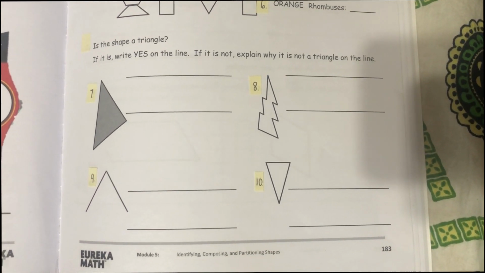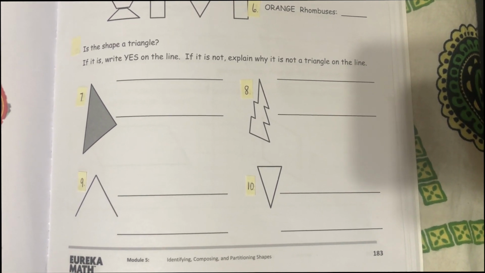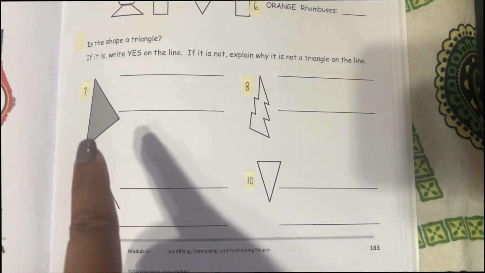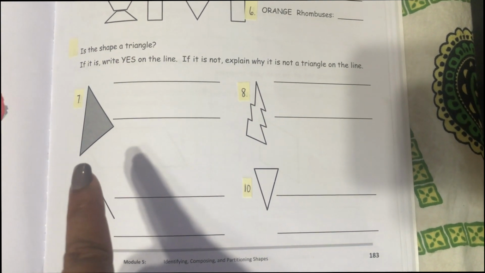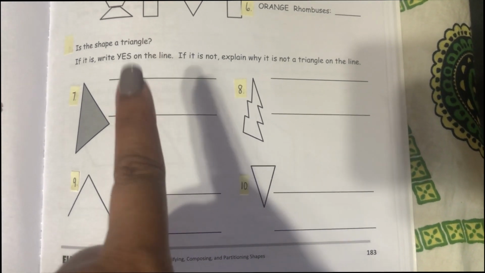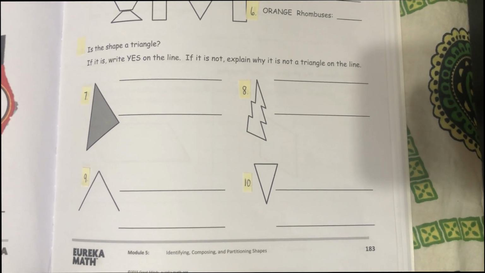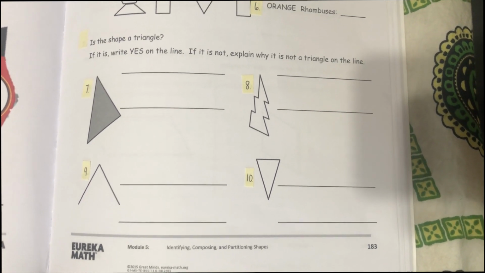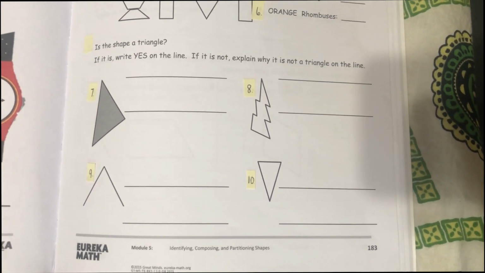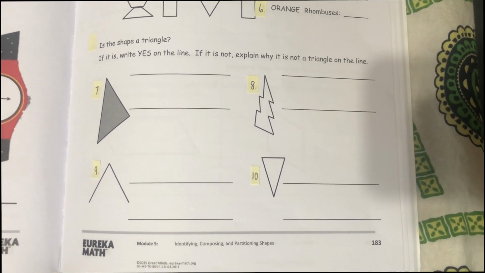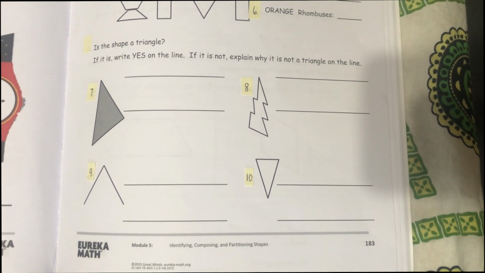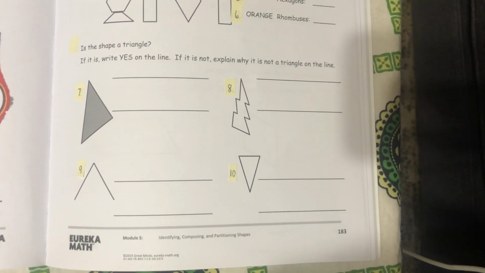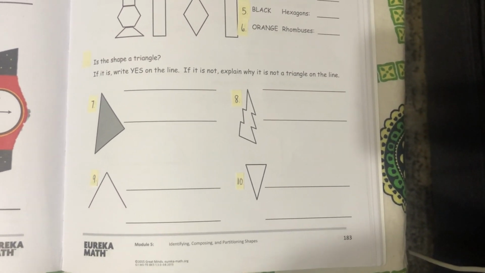If it is not a triangle, you're going to explain why it is not a triangle on the line. For example, number 7. If you say that number 7 is not a triangle, you must write why it is not on the line. Okay? All right, it's the same instructions for number 7, 8, 9, and 10. Is the shape a triangle? Yes or no? And if not, explain why. Congo, you may pause the video to complete numbers 7 through 10. And of course, your lines are the lines in your composition book.